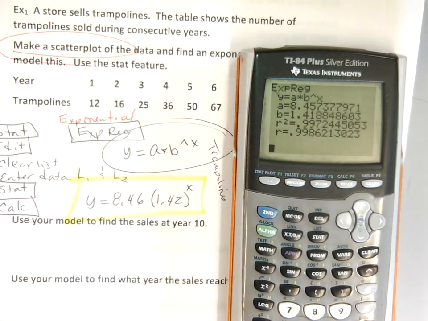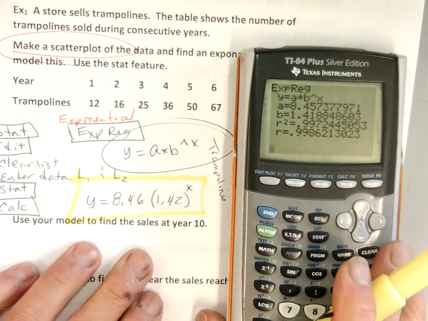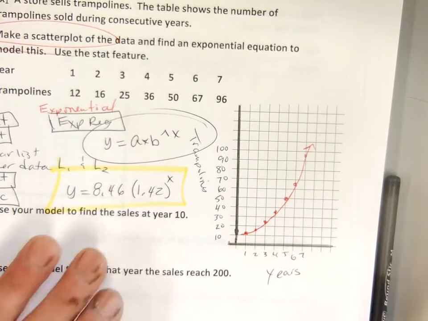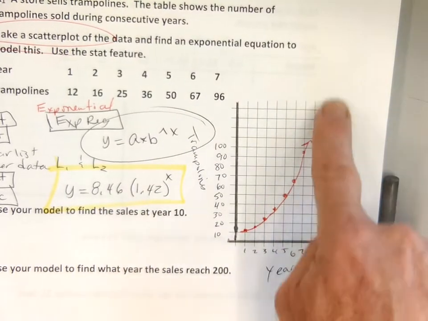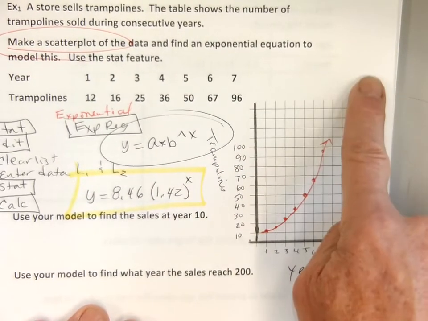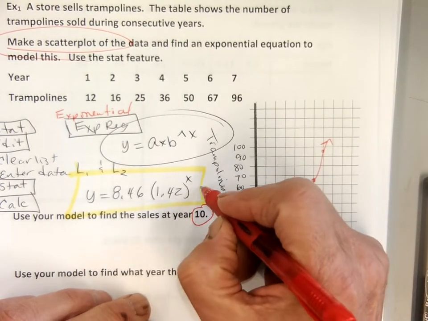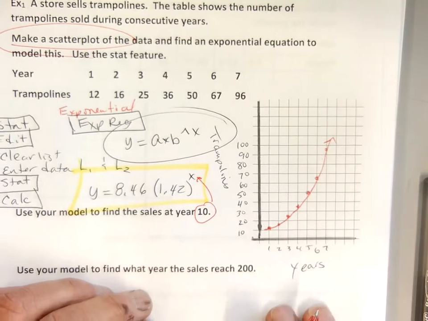Right? Now use your model to find 10. Now your 10 is going to be off my graph, right? Agree? But I'm going to use my equation. I'll put 10 right there.